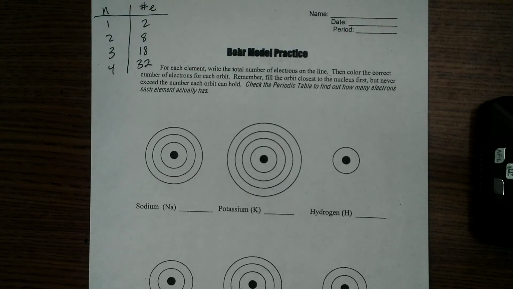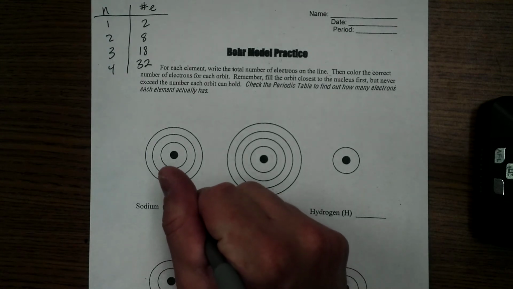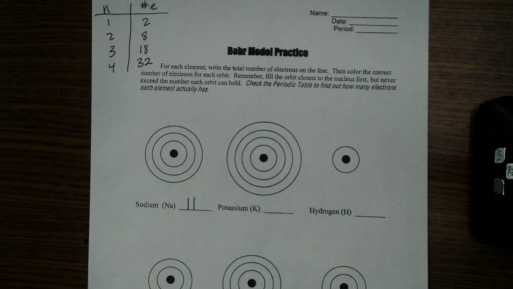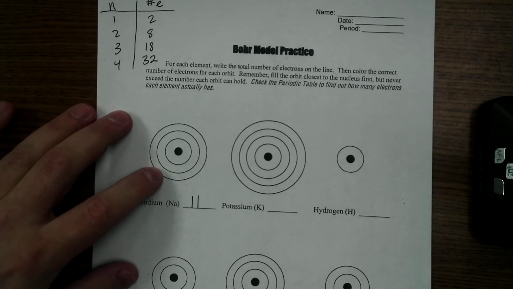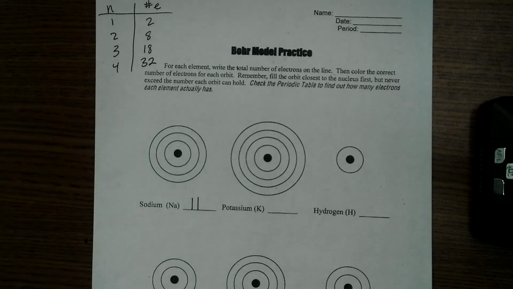For sodium, you're going to find sodium on the periodic table. For those of us that just know it, sodium is number 11 on the periodic table. That means that we have 11 electrons that we need to map out on our rings here, on our energy levels. So what I'm going to do is take each dot to represent an electron. Now you can draw dots if you want to, or you can write e minuses if you want to too. That's okay. I'm going to draw dots because it makes it look nice.